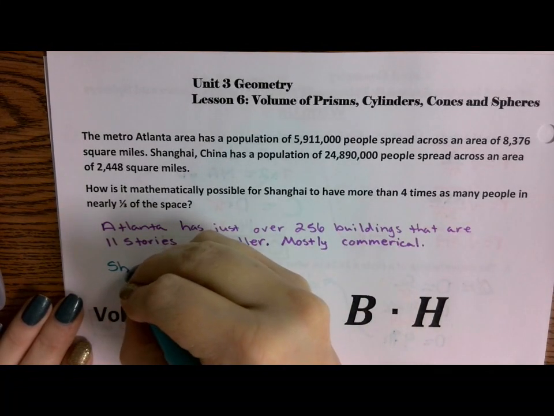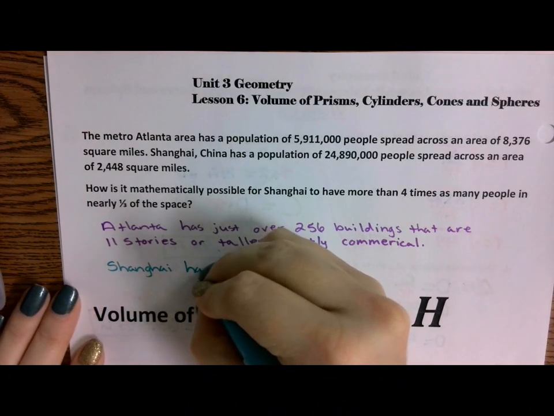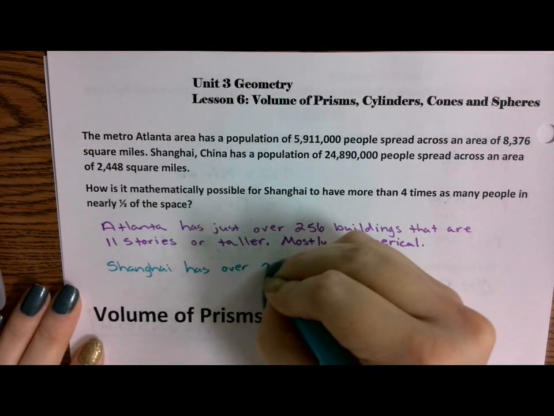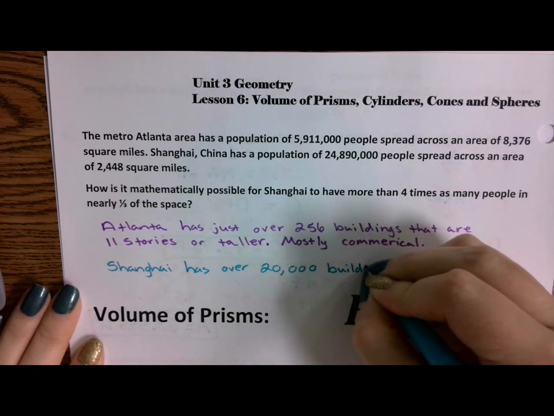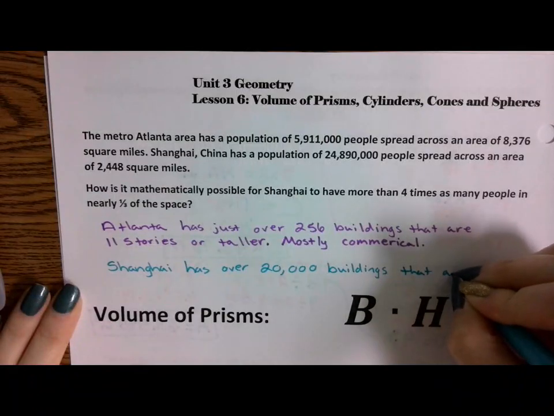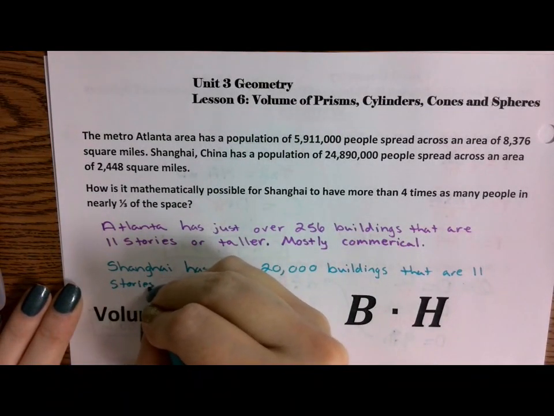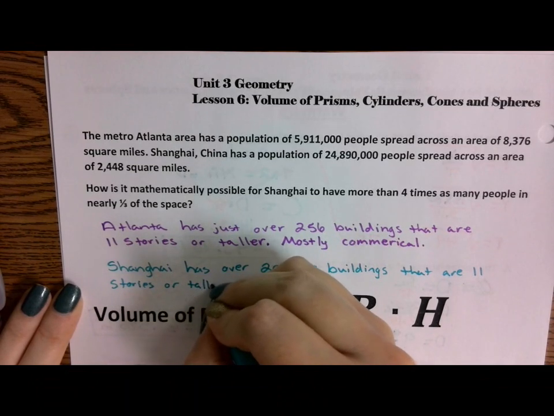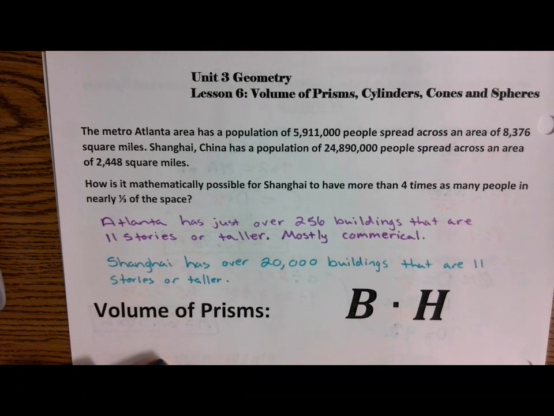Shanghai has over 20,000 buildings that are 11 stories tall or higher, and they are used residentially.